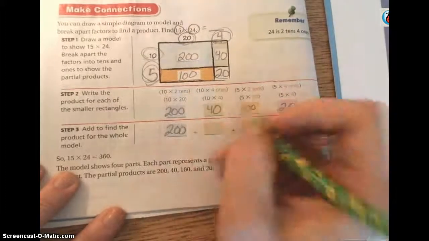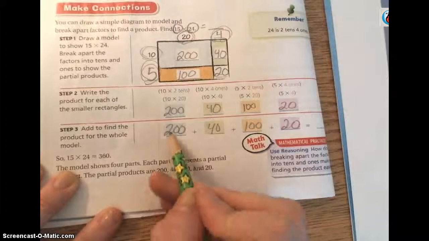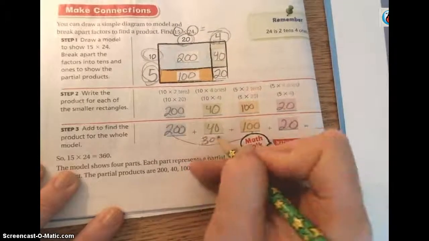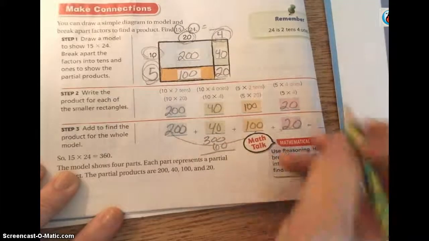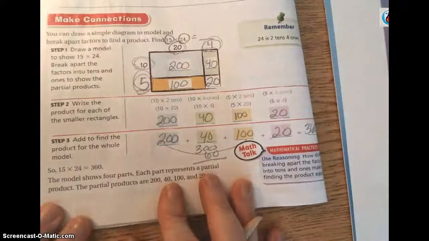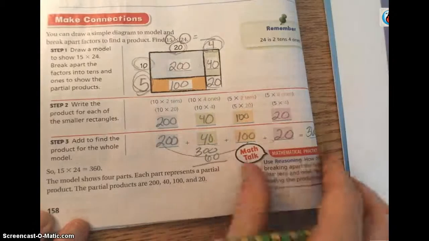Now I'm going to add all these numbers together to find the product for the whole model. So 200 plus 40 plus 100 plus 20. I would do 200 plus 100, I know is 300. And then I know 40 plus 20 is 60. So 300 plus 60 is going to equal 360. So 15 times 24 is equal to 360. We good on that? Yeah.